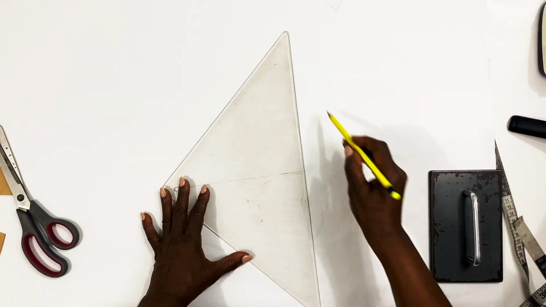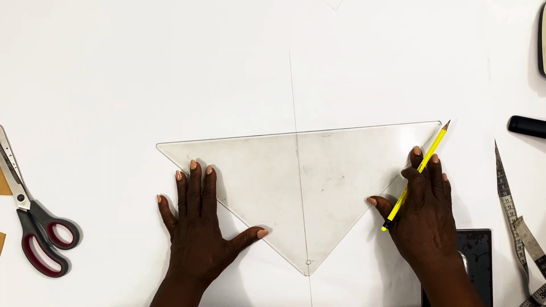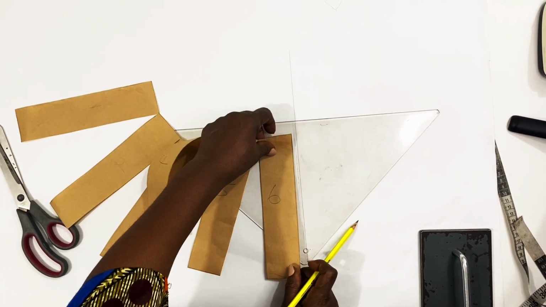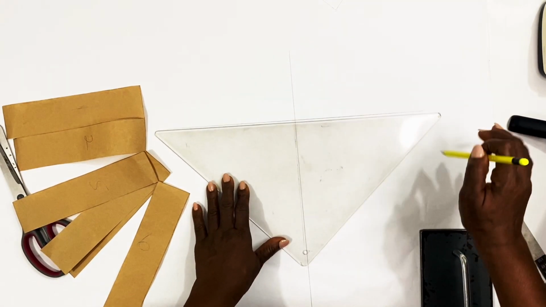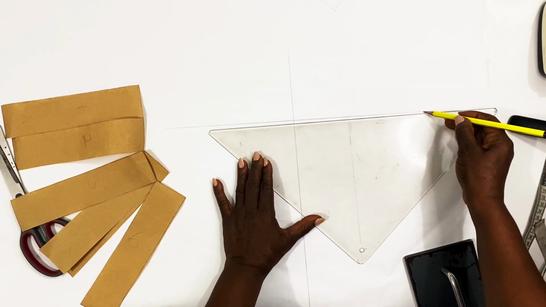And so as usual, I have my line here, but this time I'm also going to square a line across. Let's see, I think this should be enough. Line across to guide us, because I'm going to open up the pieces on the two sides.